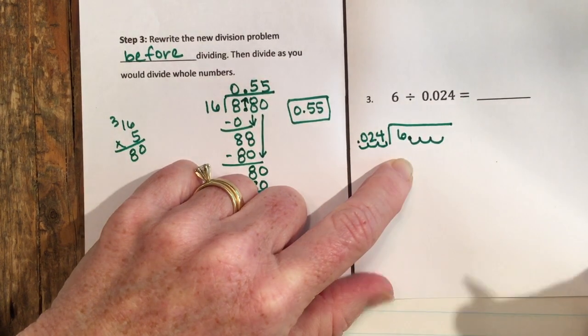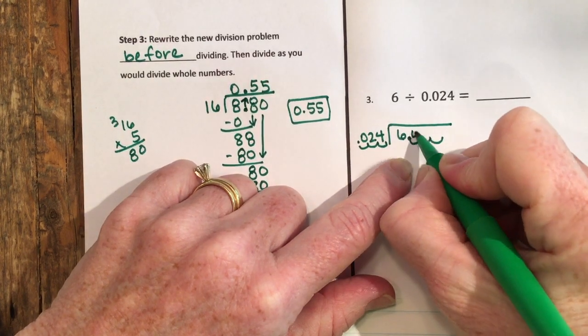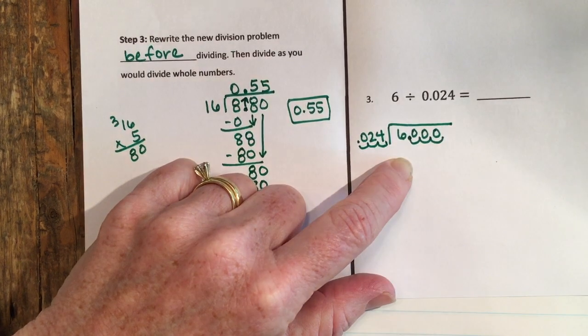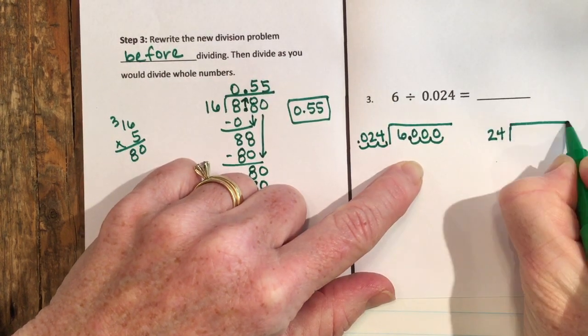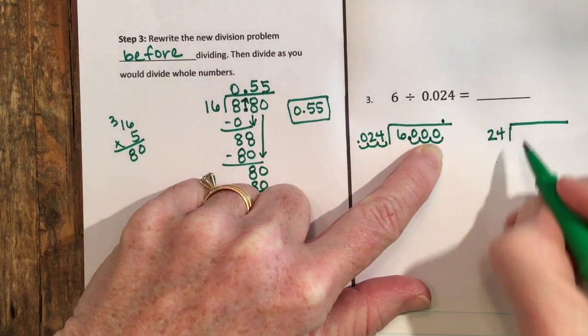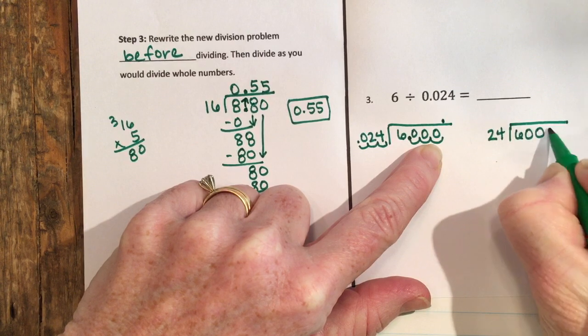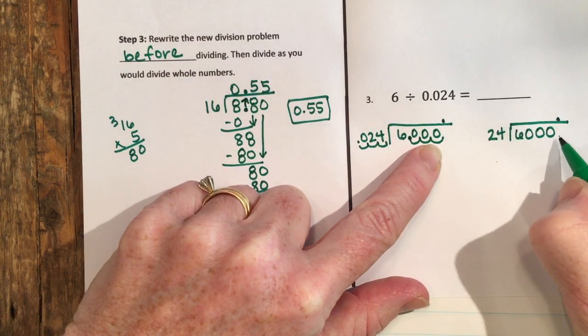Okay, but there are no numbers here. So what do you think I'm going to do? What do we do when we don't have numbers? We fill them in with, are we saying zeros? I hope so. Zeros. So I'm going to fill it in with the zeros. So now my new problem is 24 on the outside into decimals way over here. Oop, I forgot to bring it up. Into 6,000. And my decimal moved right there.